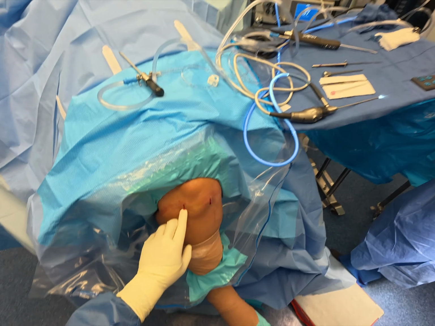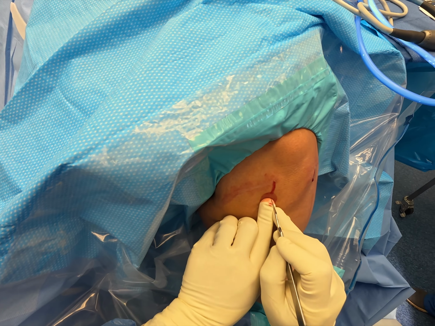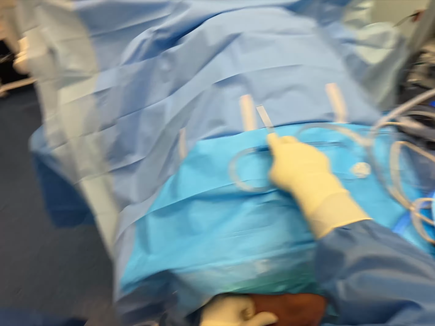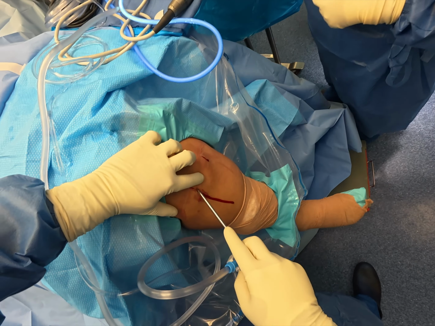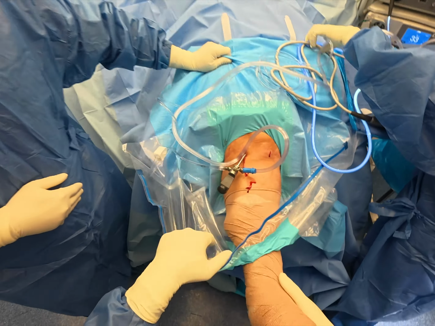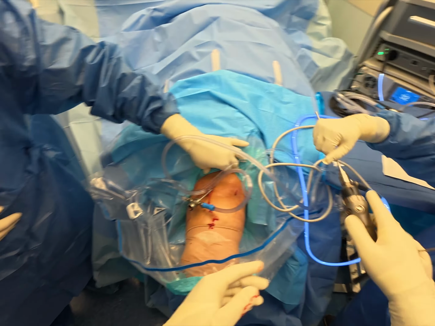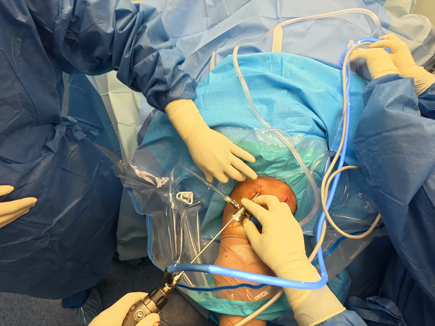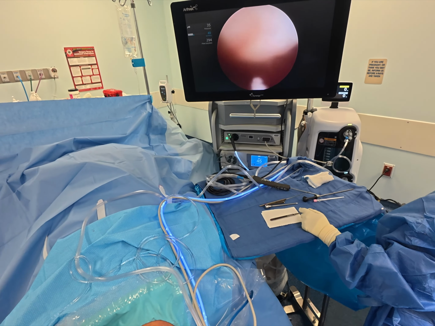All right, 11 blade. Here we go again, making that incision next to the patella tendon at the level of the joint line, starting. Careful, careful. Excuse me, Joey. Going into the joint. There we go. Underneath the kneecap. Getting rid of the effusion, the water in the knee. Flushing it out. And going in with the scope. So here I am looking underneath the kneecap.